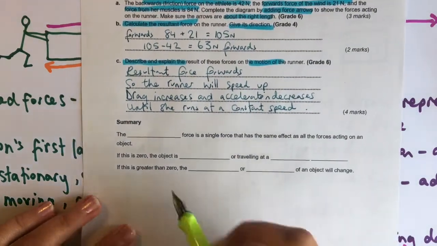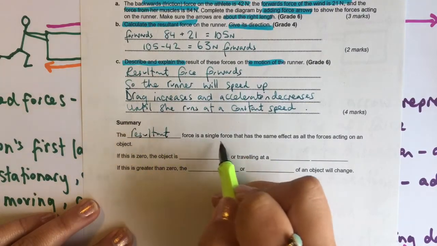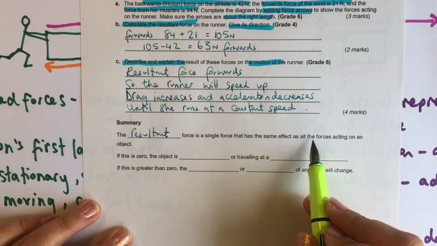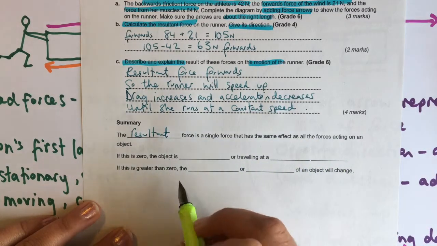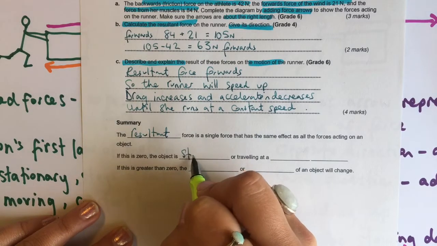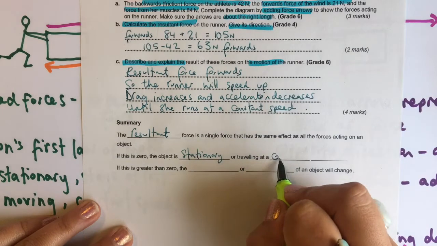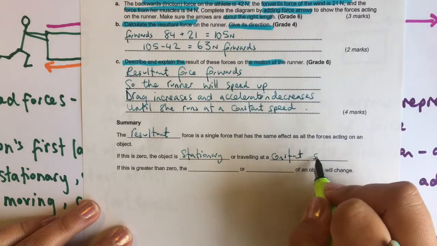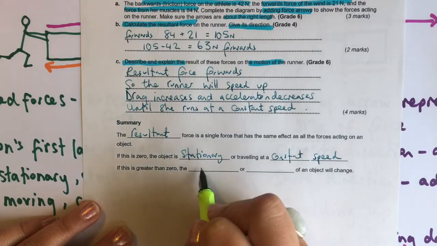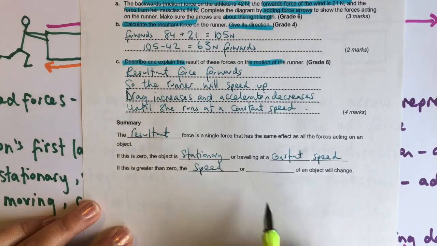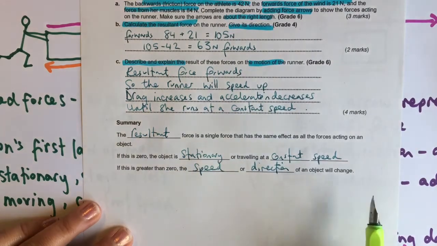And then the summary. The resultant force is a single force that has the same effect as all the forces acting on an object. If this is 0, the object is stationary or travelling at a constant speed. If this is greater than 0, the speed or direction of an object will change.